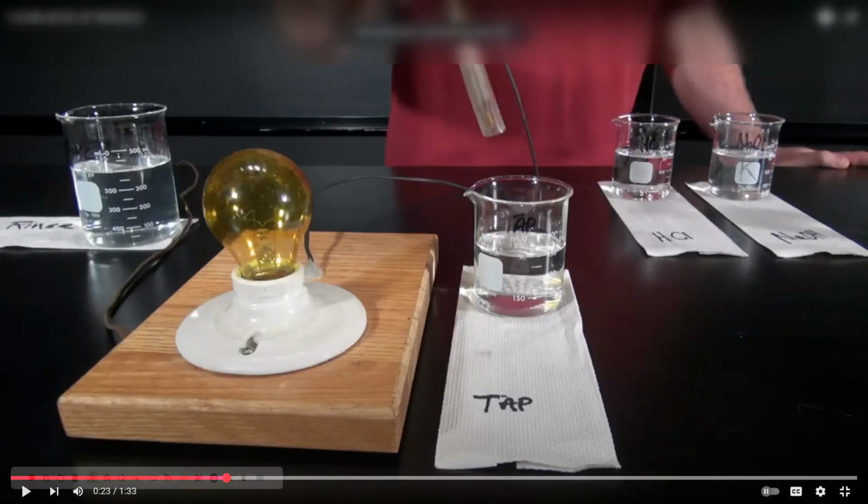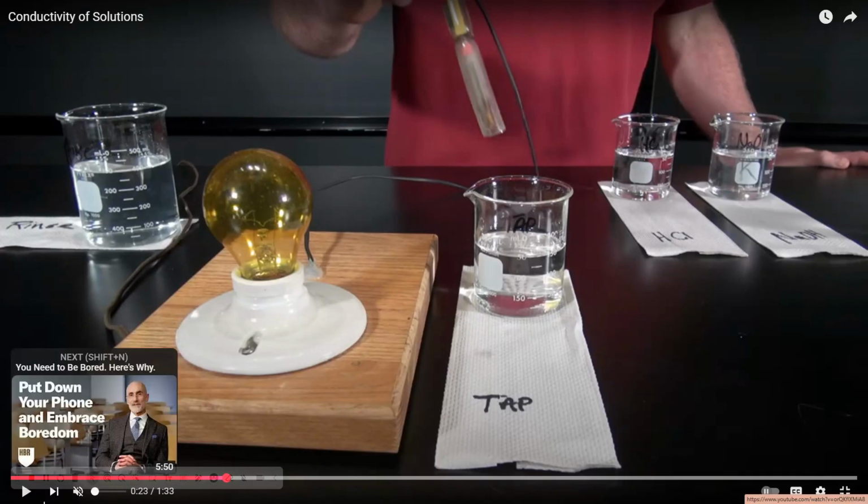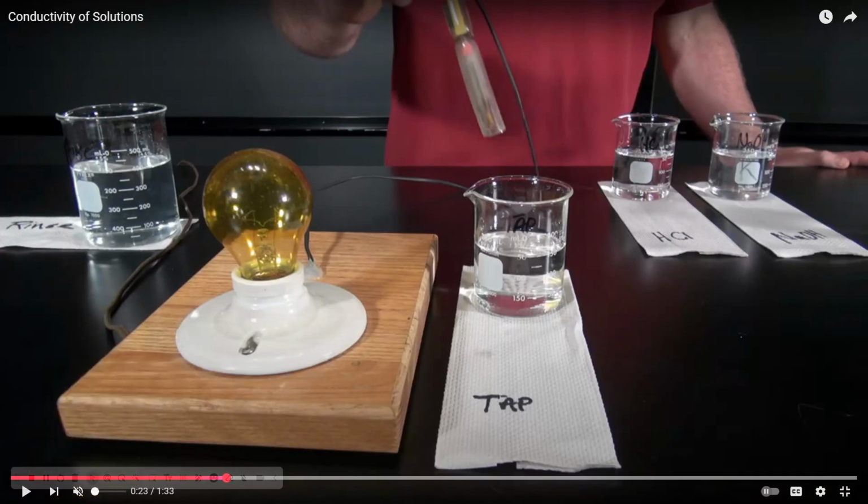Essentially what this guy has is his conductivity apparatus, which is this stick that he's holding connected to this light bulb, and the light bulb will light up if the solution that he's testing is an electrolytic solution, or an electrolyte. So he's got a number of solutions here that he's going to test, and if the light bulb lights up, it's an electrolyte. If it does not, it is a non-electrolyte, and that means that there are no ions present.